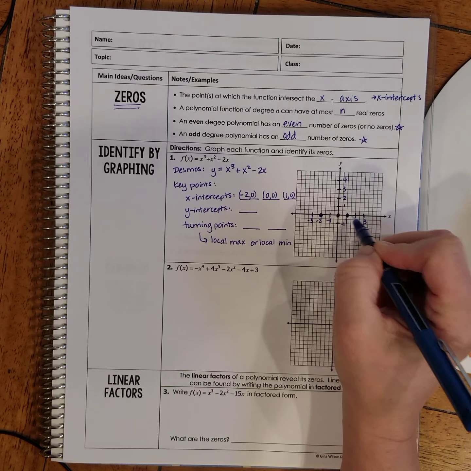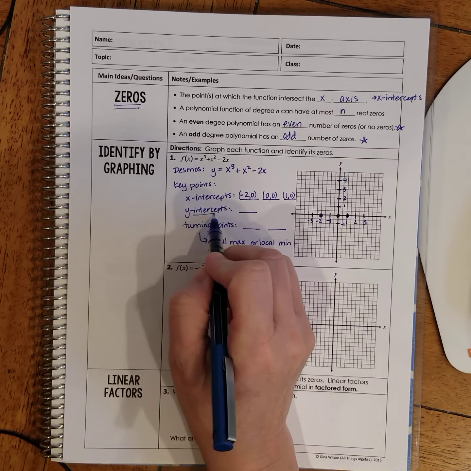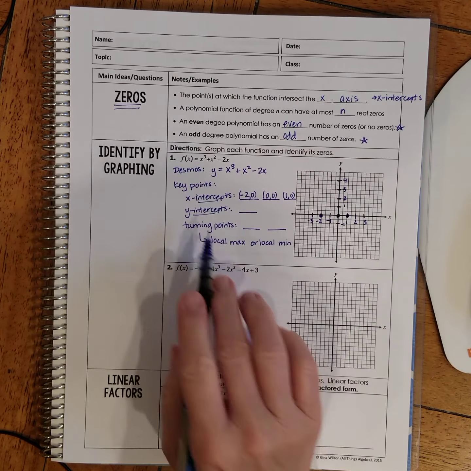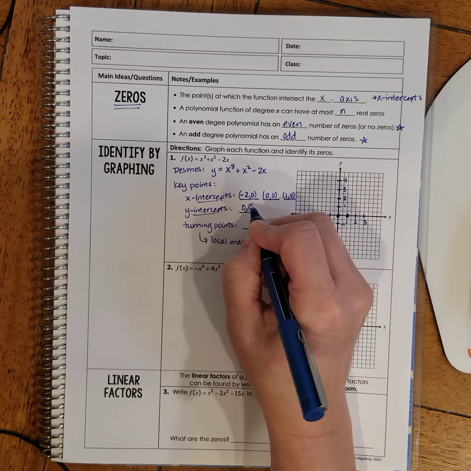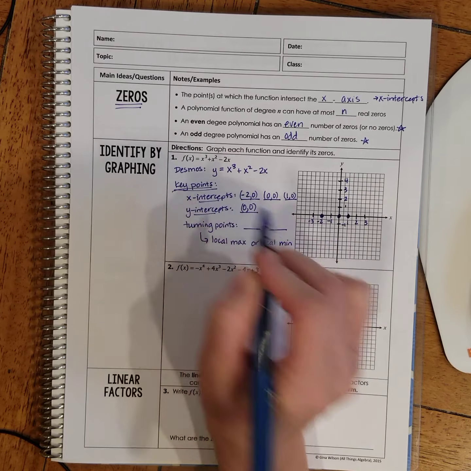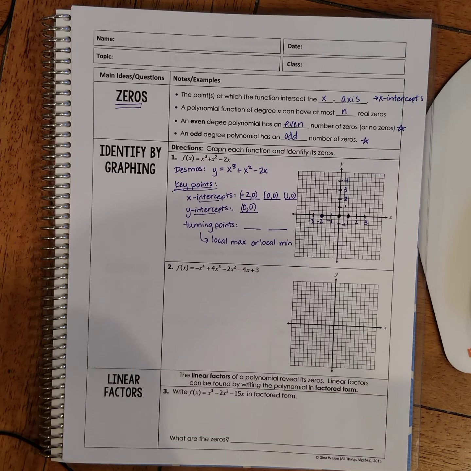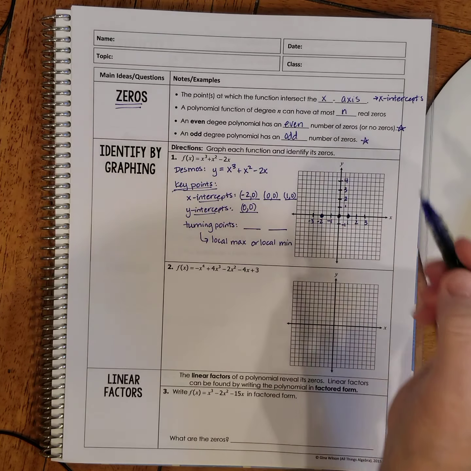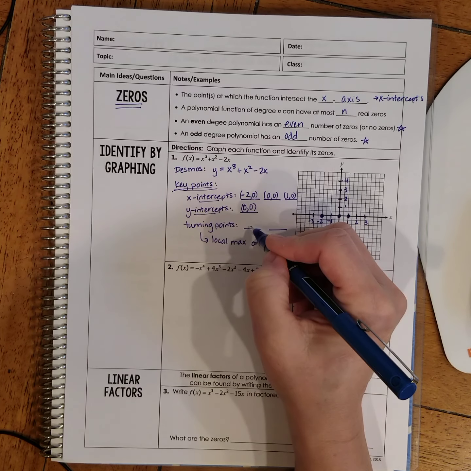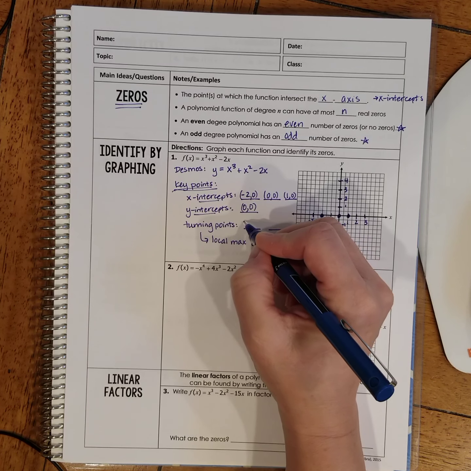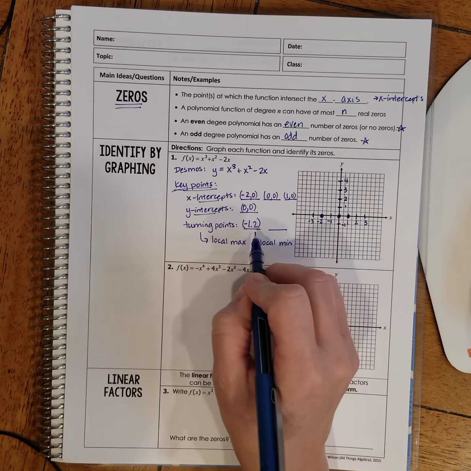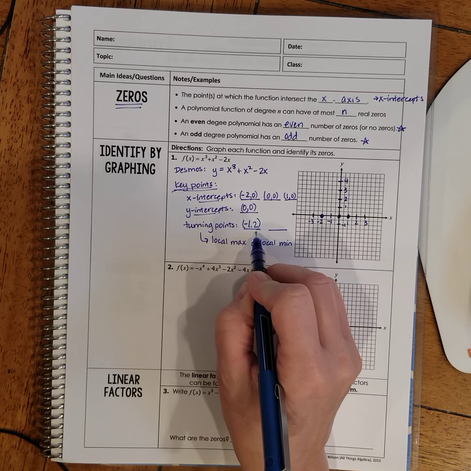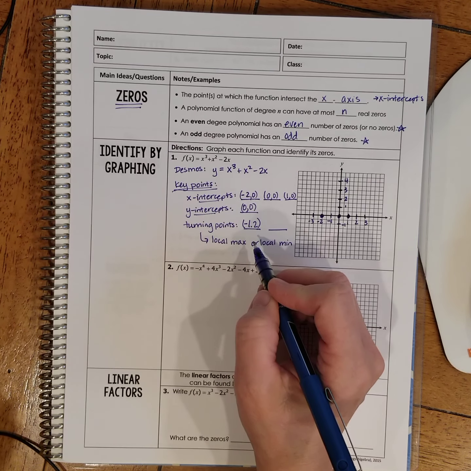at 1, 0. Next thing we'll do is we'll look at our Desmos graph and find our y-intercept. Well, guess what? It's also at 0, 0. So these are our key points, or key features. Turning points are the points where the graph goes up and comes back down. And so there's some turning points there. And the turning points given on Desmos are at -1.2. Desmos gives to the third decimal place, but just go ahead to the 10th spot.